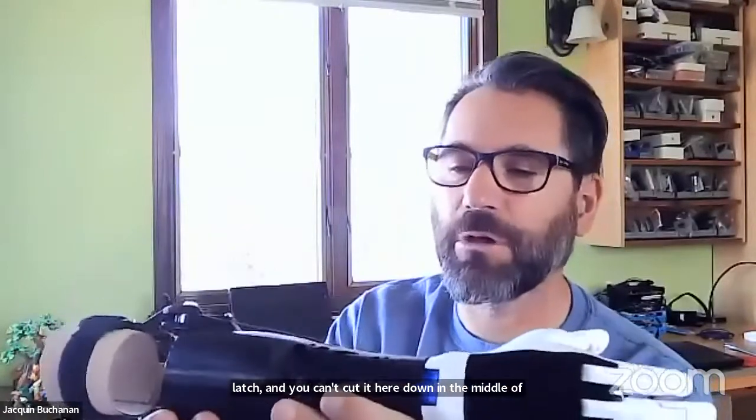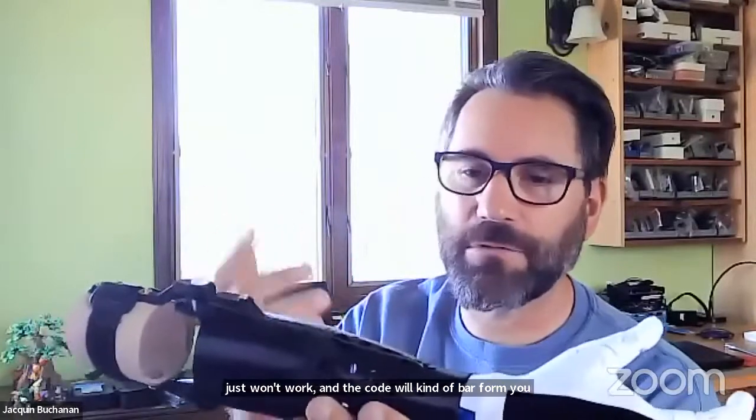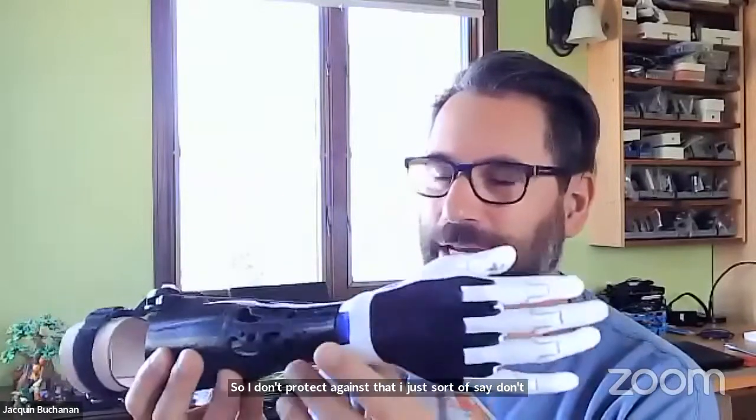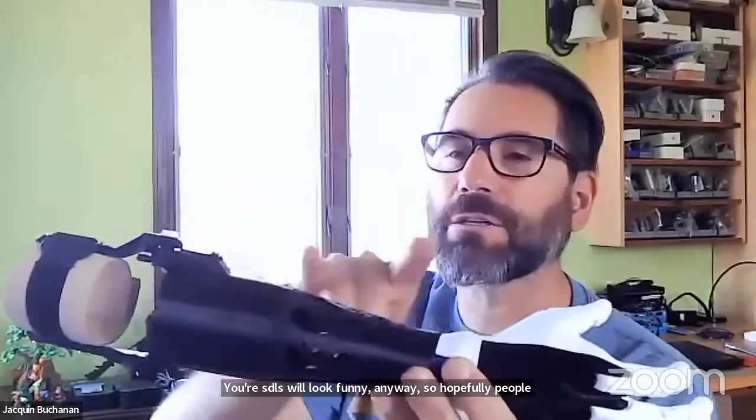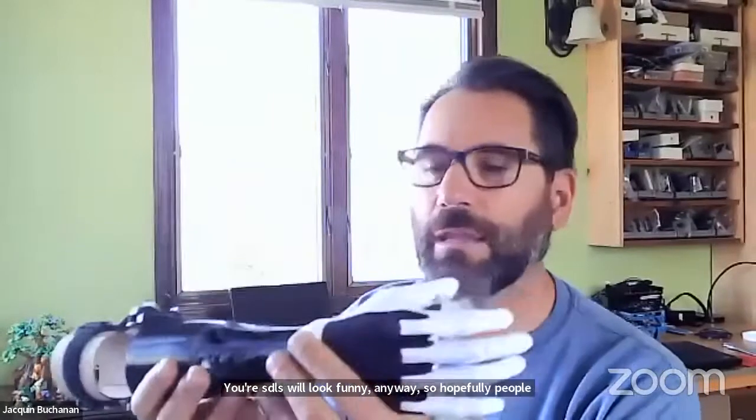It just won't work. And the code will kind of barf on you. So I don't protect against that. I just sort of say, don't do that, right? Your STLs will look funny anyway. So hopefully people figure that out pretty quick. But anywhere in between those two spots, you can sort of make the cut on the arm, and the code will generate the two pieces fine.